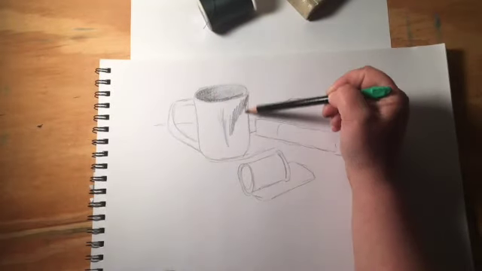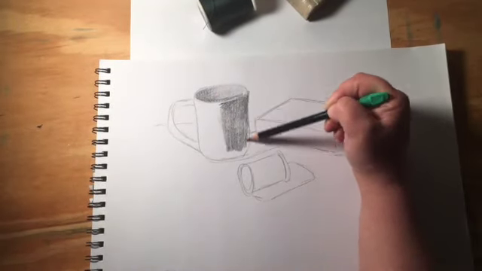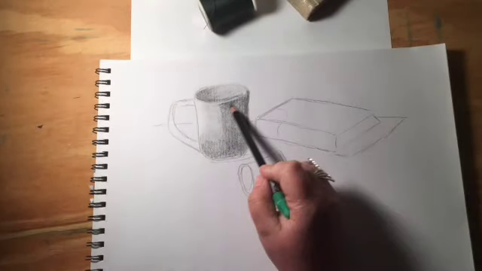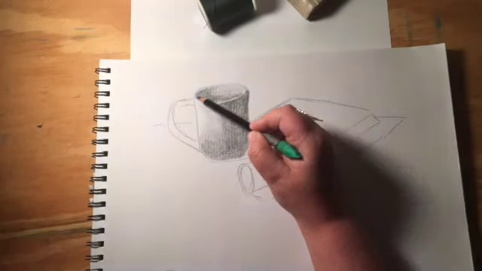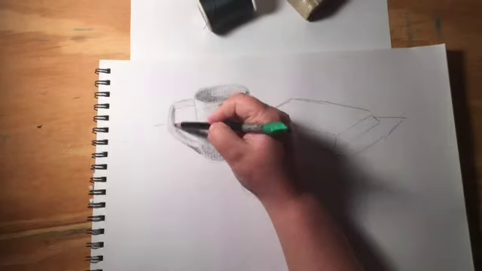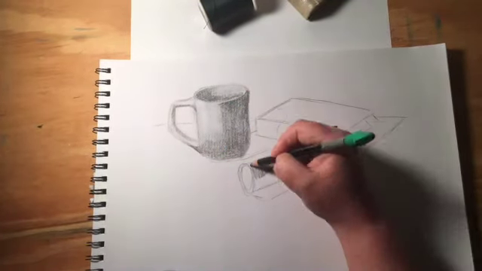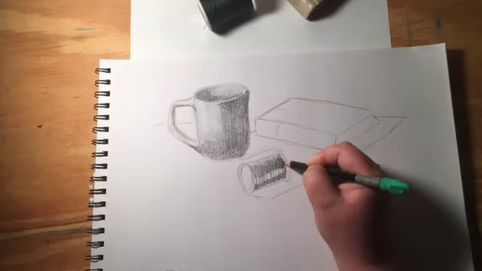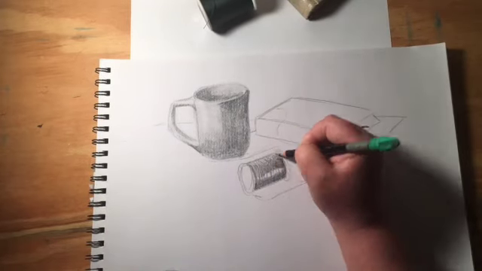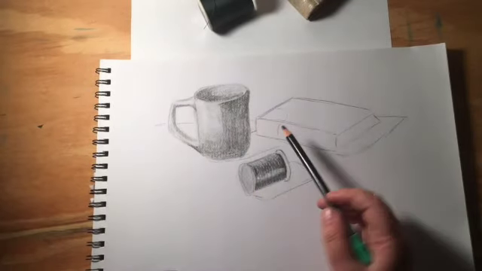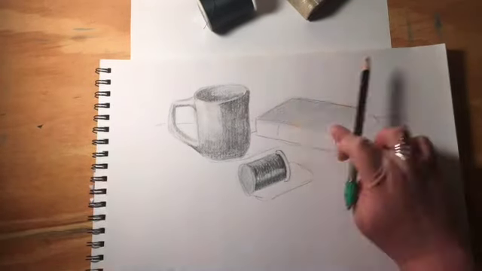I want you to try to get in the habit of holding your pencil from the back part of it, especially when you're laying down those big values. You can do a little finger smudging if you want, but don't overly smudge it all away because then you'll lose that contrast. I'm going back in and layering, pressing down harder where it's darker, building it up little by little in layers. It's not a one and done.